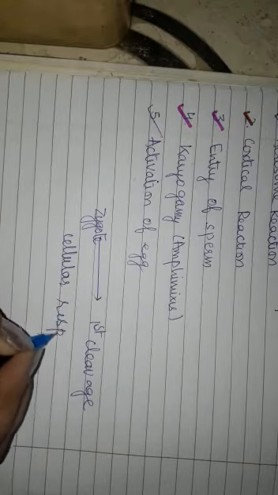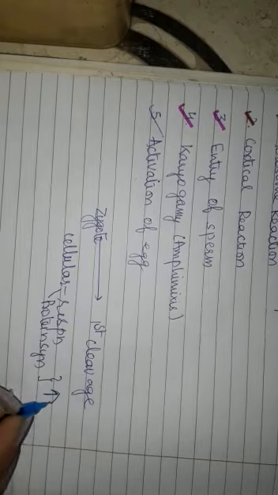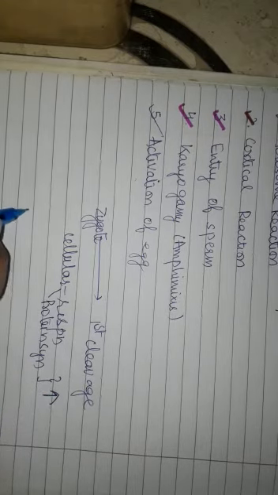The zygote, within minutes of being formed, the rate of cellular respiration and protein synthesis increase greatly in the zygote. And fertilization is an irreversible process which takes place within 30 minutes of ejaculation.